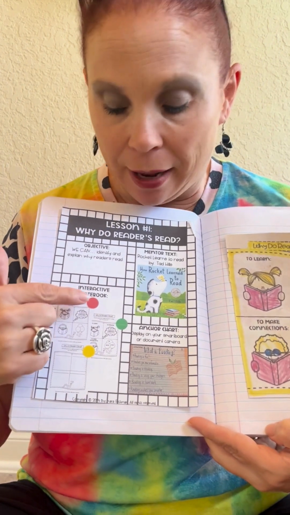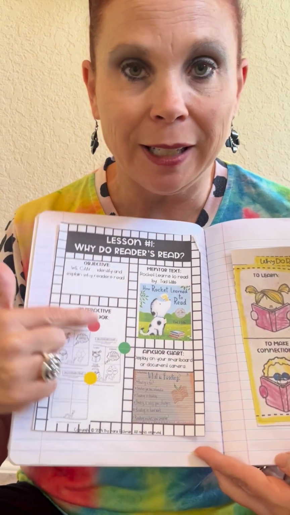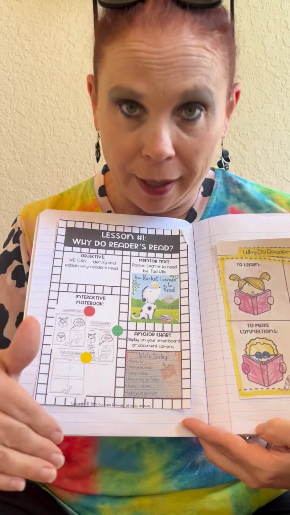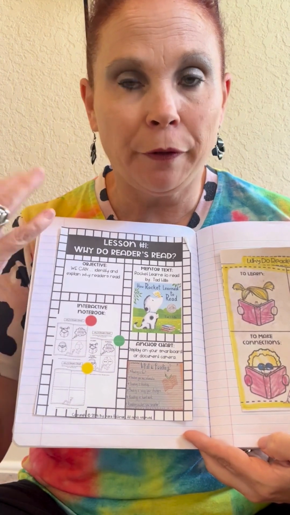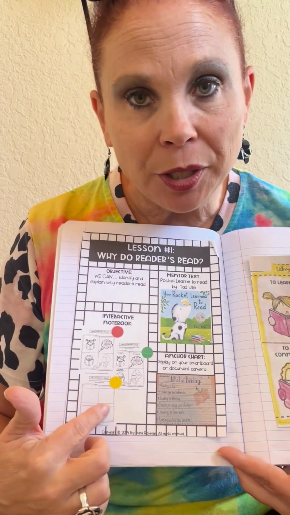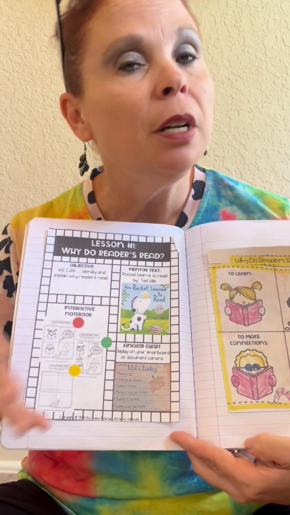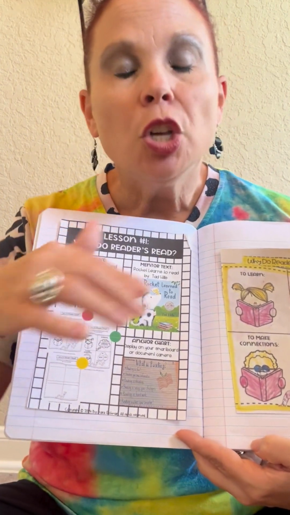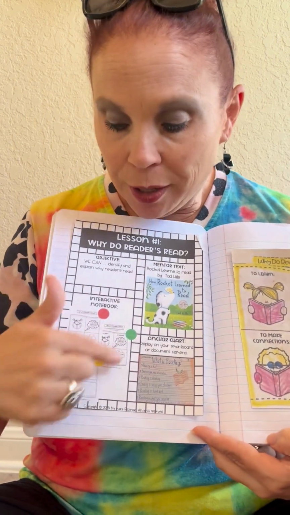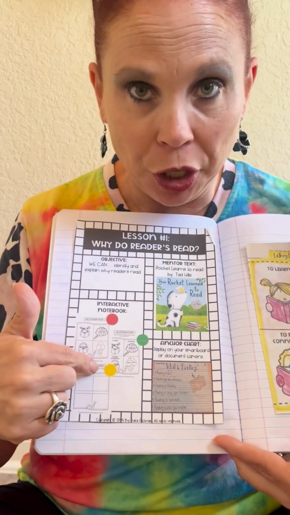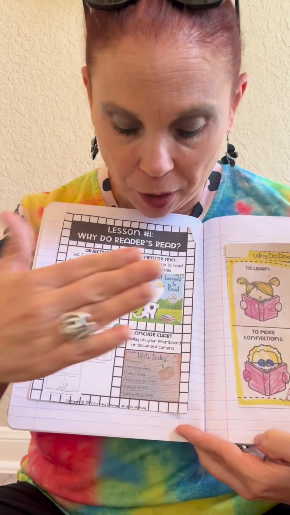That means that this interactive notebook, the red means it's below level, so that would be like the kindergarten level. The green would be the on level, which would be the first grade level, and then the yellow sticker would be the above level, like the second grade level, okay? So depending on what grade you teach, kindergarten, first grade, second grade, you can decide which interactive notebook you want to choose to make your journal, okay?